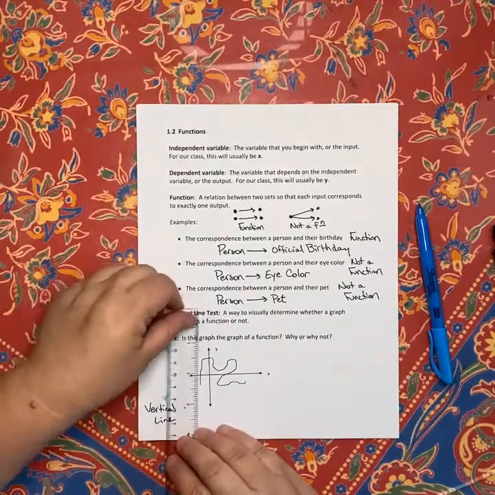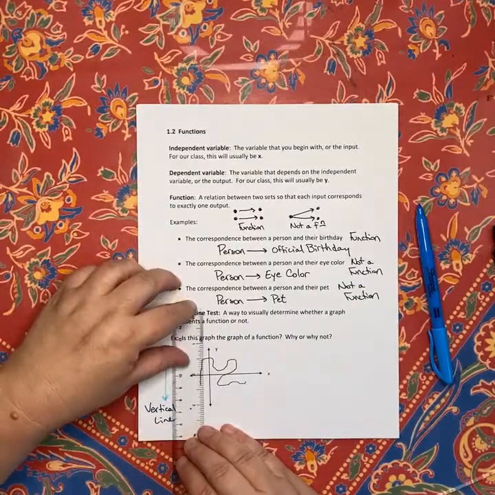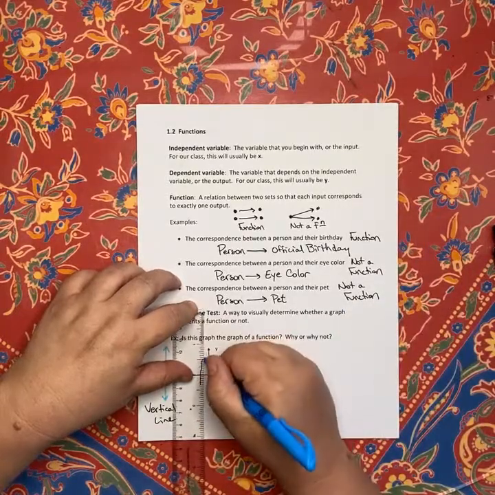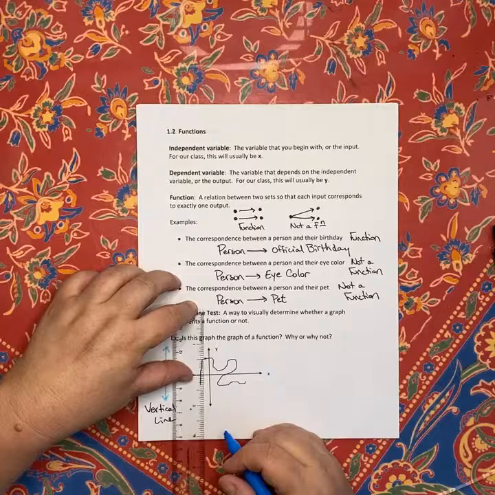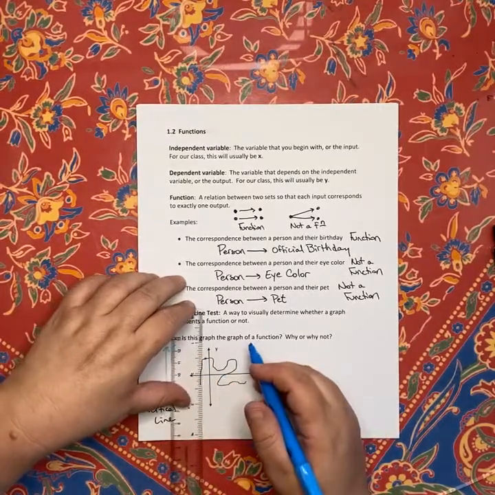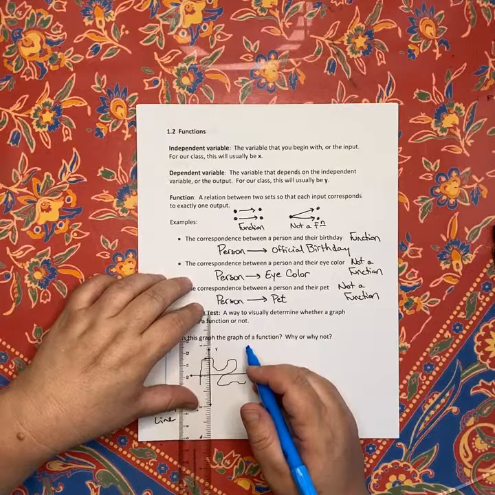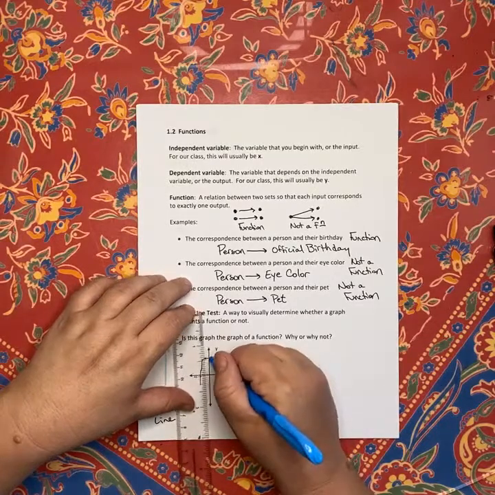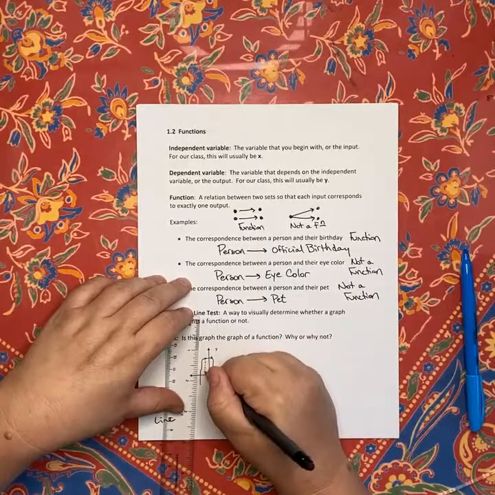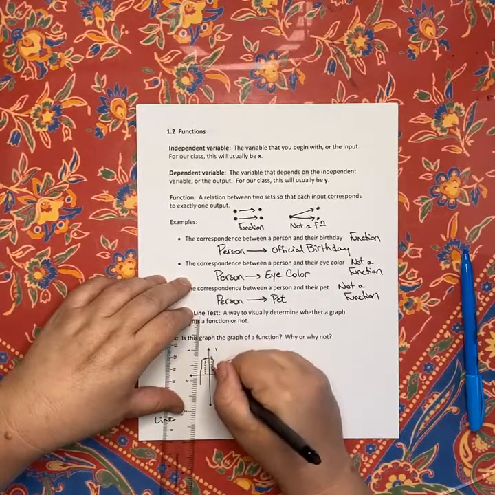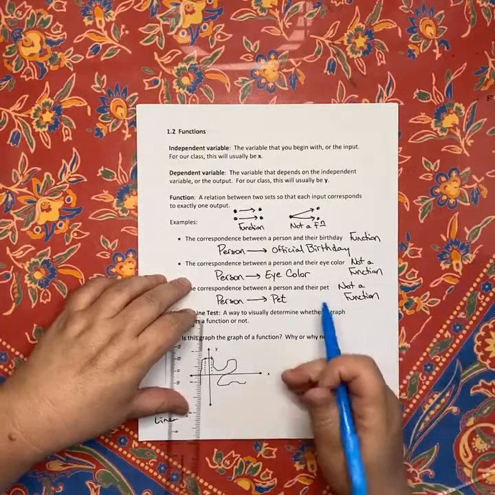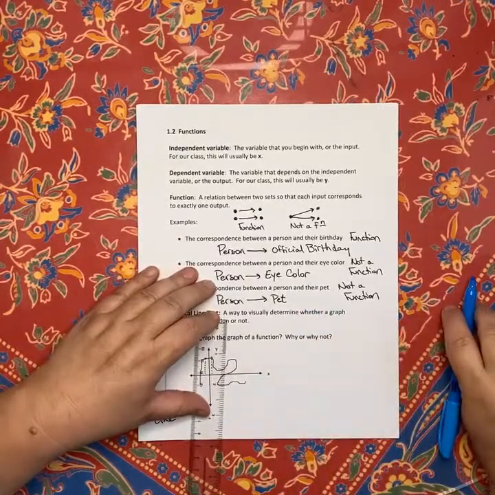If I take my ruler and I slide it along the graph, I can see, for example, at this value of X, I've got that Y value right there. So a single value. At this value of X right here, I've got this value of Y, right? So this value of Y corresponds to that X. This value of Y corresponds to that X. Everything is fine.